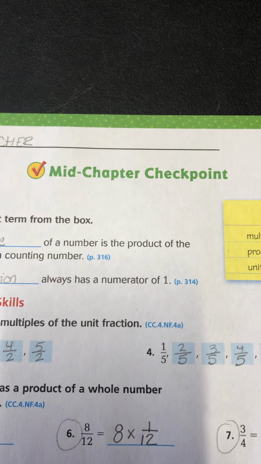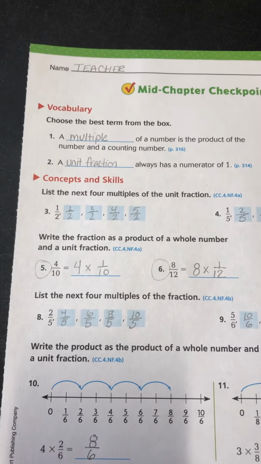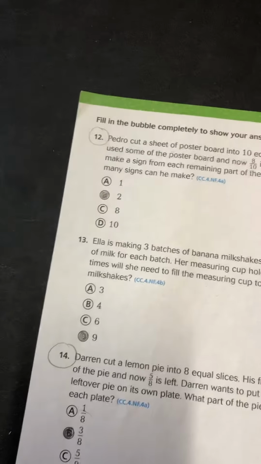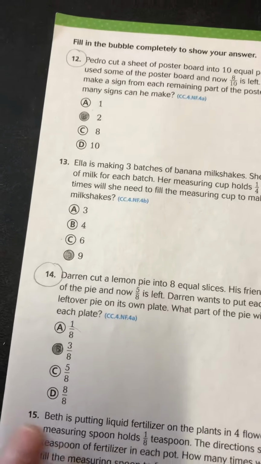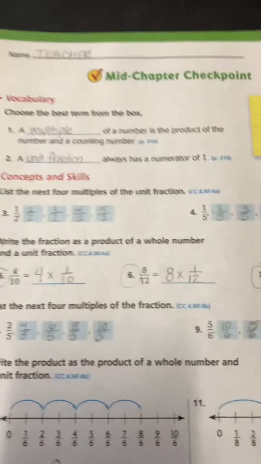Okay, we're on the Chapter 8 mid-chapter checkpoint. I'm going to go through some problems. We're going to do 5, 6, 7, and 12, and 14. So let's take a look.